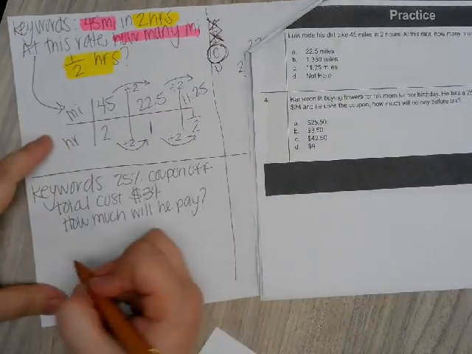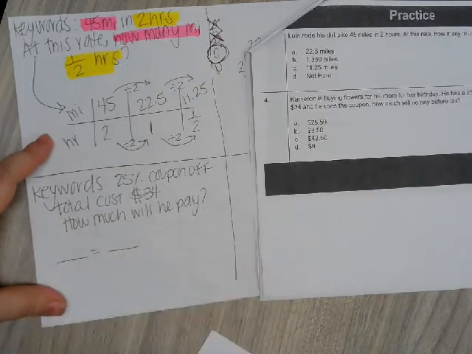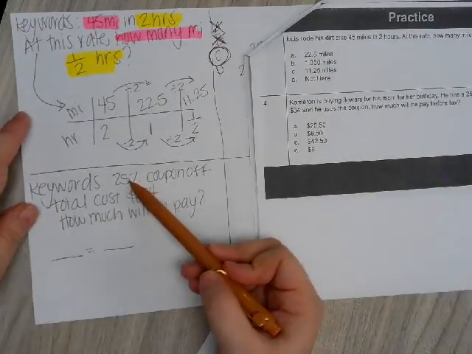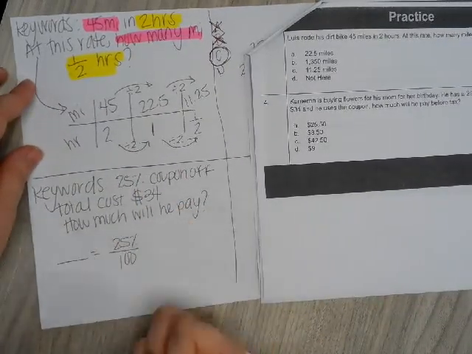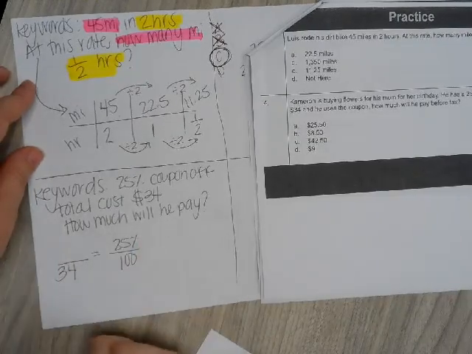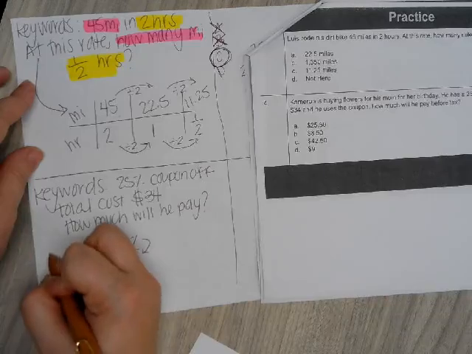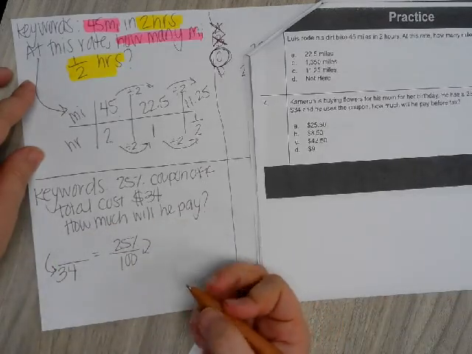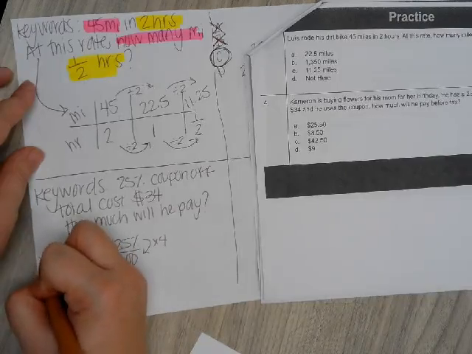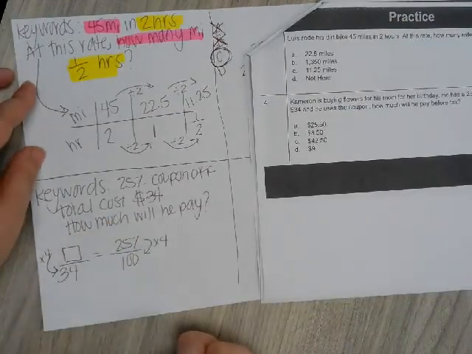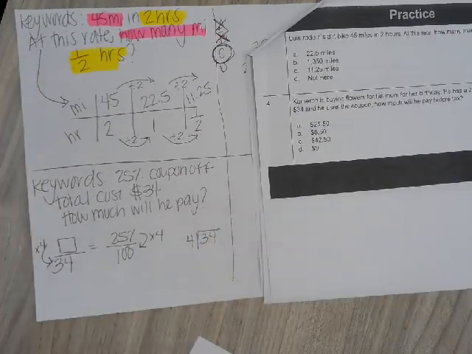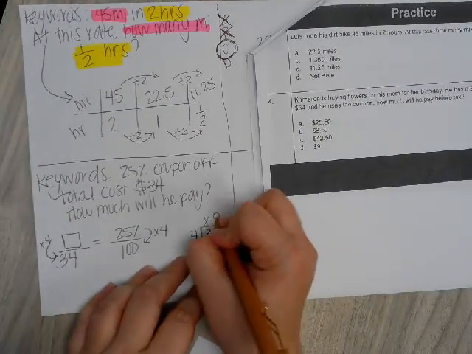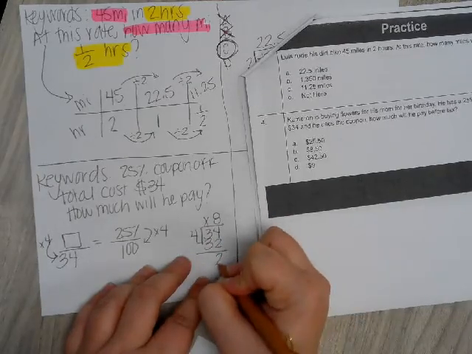That's a proportion, because guess what I have? I have a what? A percent, right? So 25% over 100. How do I get from 25 to 100? Because we do have patterns. I can multiply it by 4, right? So what could you multiply by 4 to get 34? Well, I don't know that off the top of my head. So I'm going to go ahead and do some division. 4 can go into 34 8 times. Subtract, that's 2, add a decimal and a 0. 4 goes into 20 5 times.